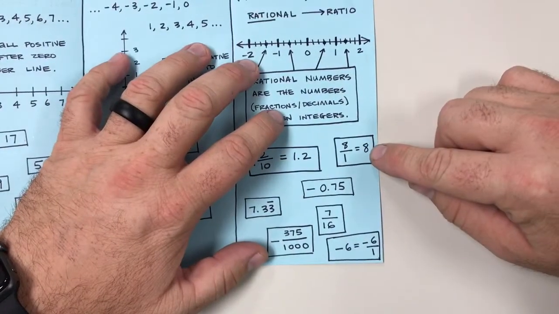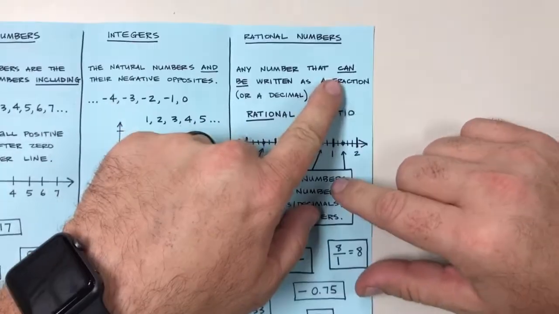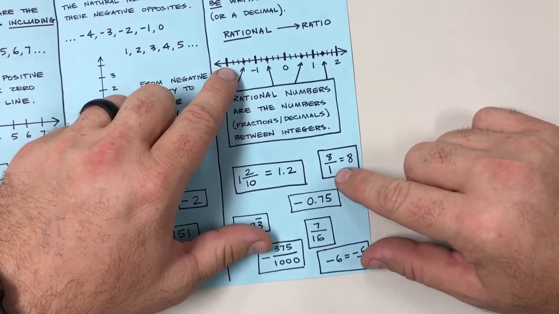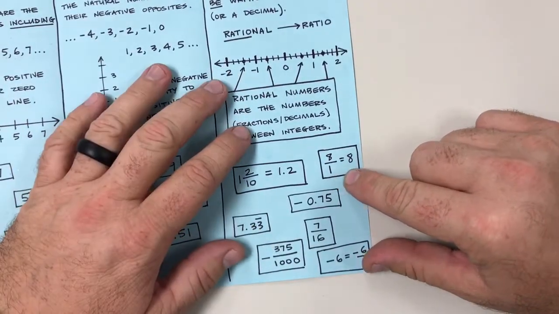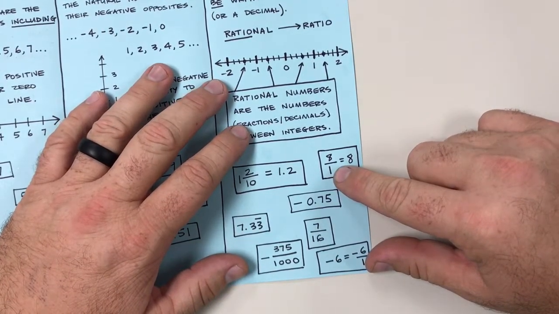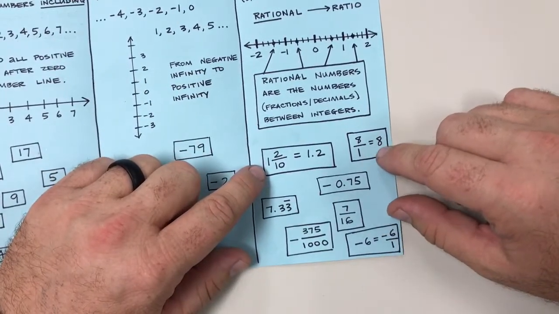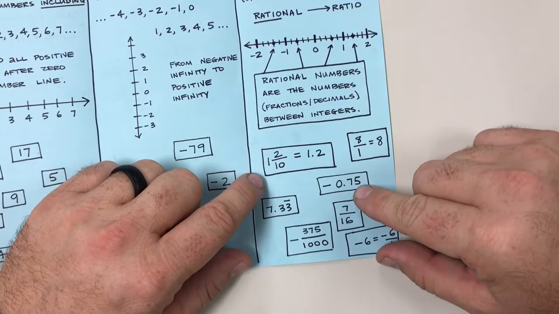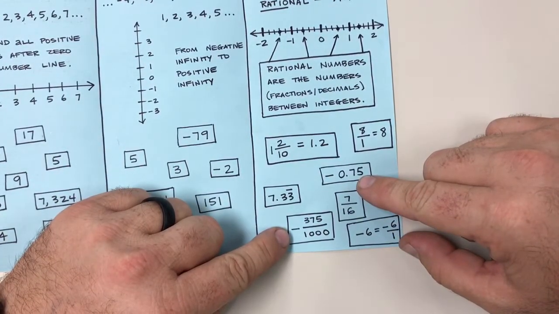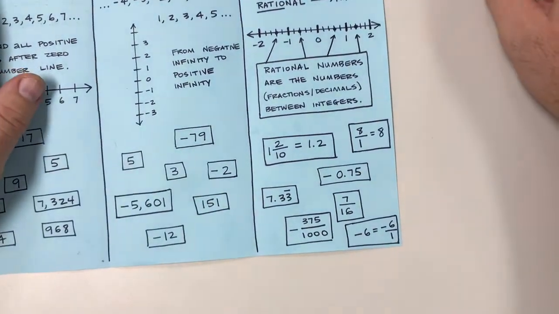We talked about how the number 8 by itself can be, as we stated up here, written as a fraction. All we have to do is write it 8 over 1. And now, all of a sudden, what we thought was only a whole number, we realize is also a rational number. And then we talked about how rational numbers include positive fractions and decimals, and they include negative fractions and decimals as well. So another set of numbers that include the positive and the negative numbers.